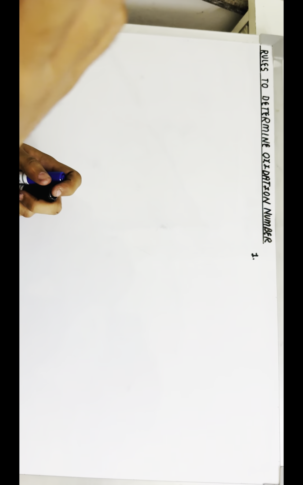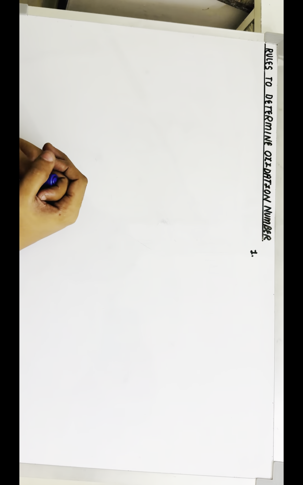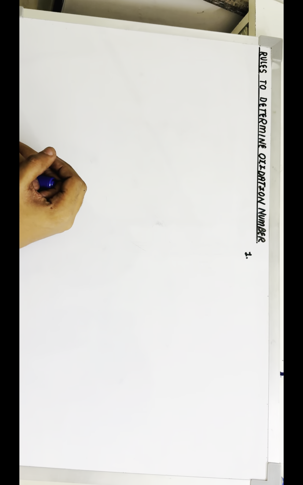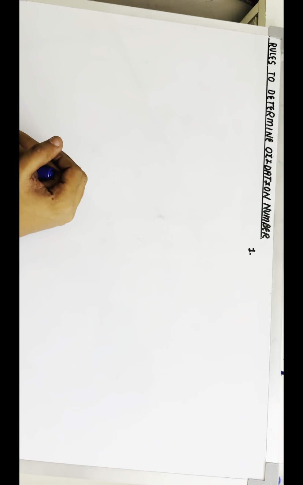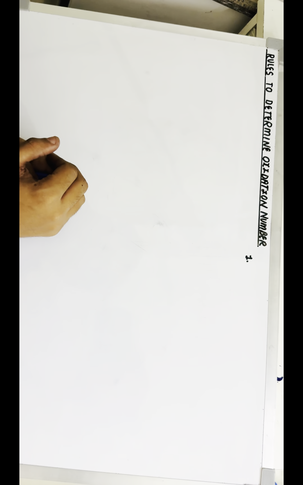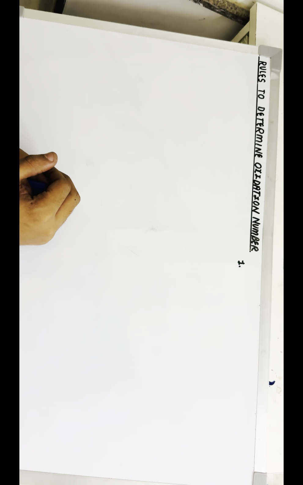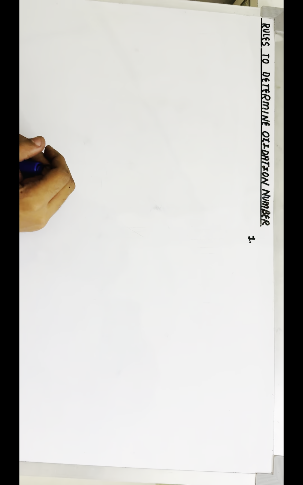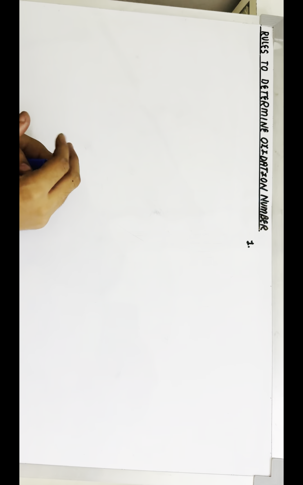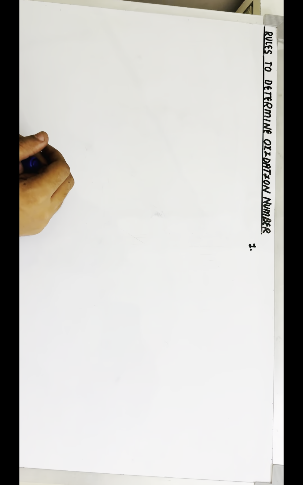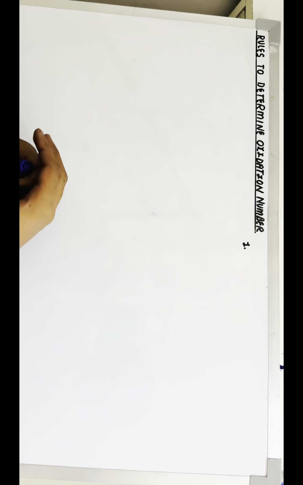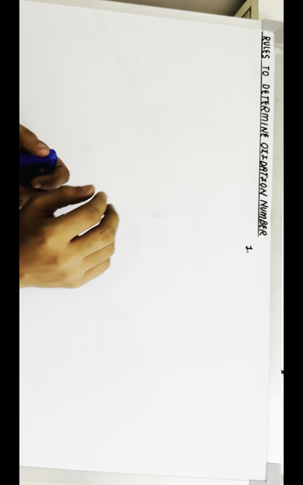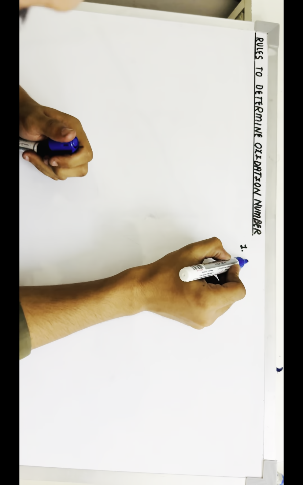Now, let's try to understand the rules, how we can determine the value of oxidation number. This is the first important part of this chapter. We have 21 rules to determine the oxidation number. Don't worry, these 21 rules are so easy. Once you watch this lecture, these 21 rules will be easy for you to understand and learn. So the first rule which we have is like this.